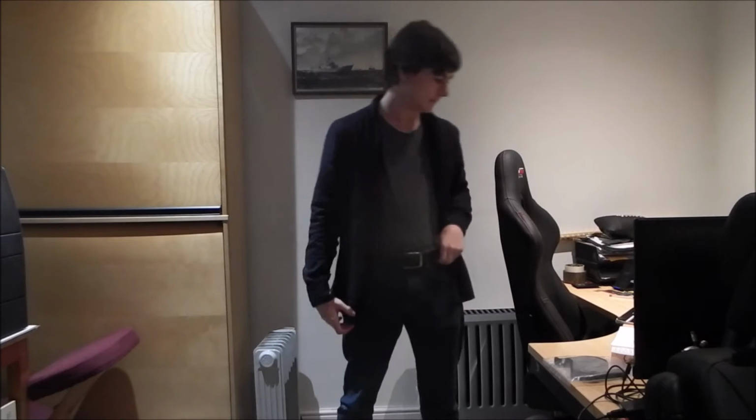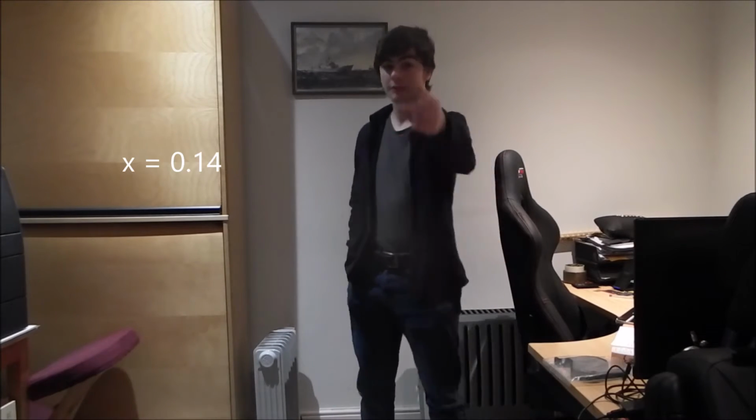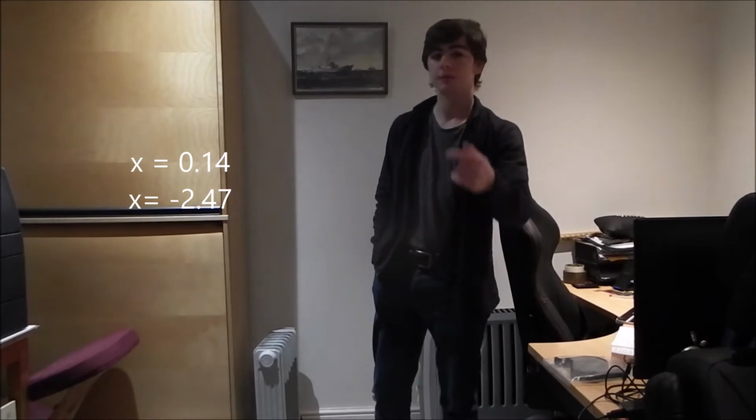Now I do need to work this out because I cannot do that in my head because it becomes too decimal pointy for me. And if you put that into a calculator, it becomes x equals 0.14 and minus 2.47. And as a side note, just to make it simpler, you don't need to continually keep on writing minus 7 plus minus square root of 7 squared minus 4 times 3 times minus 1. You can just simplify it to be minus 7 plus minus square root of 61.